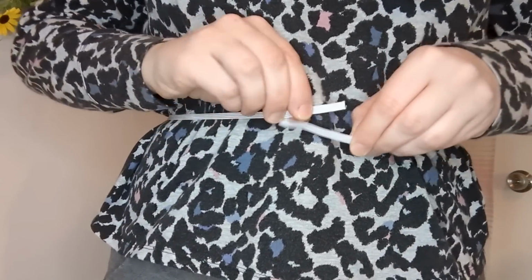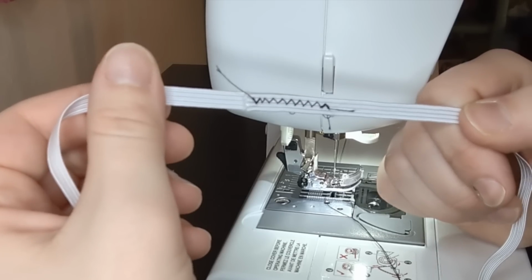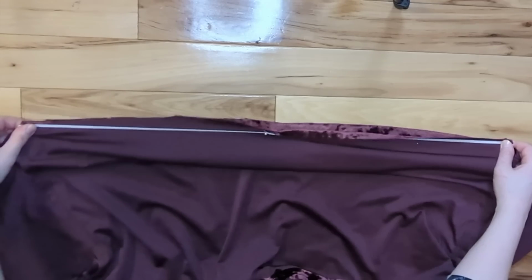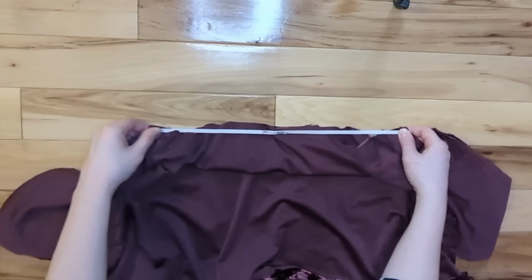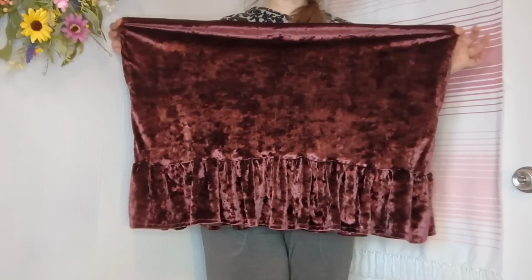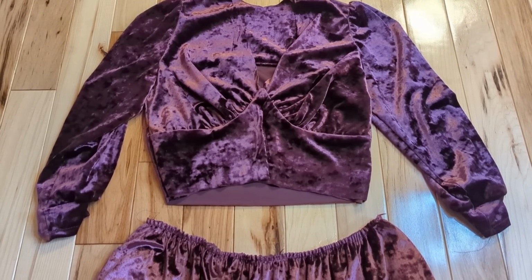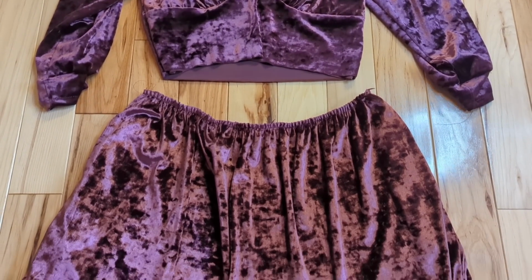For the top of the skirt, I used elastic slightly smaller than my waist to gather it. I just connected the ends of the elastic and stretched it across the skirt as I sewed. This gave me a stretchy, gathered skirt. I attached the skirt to the bodice, right sides together. But we are not done yet.